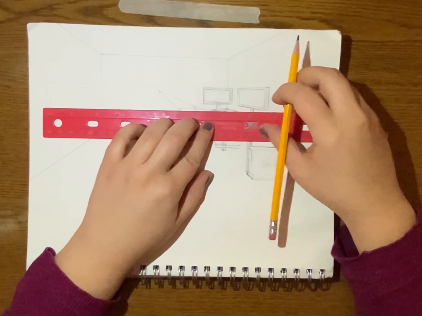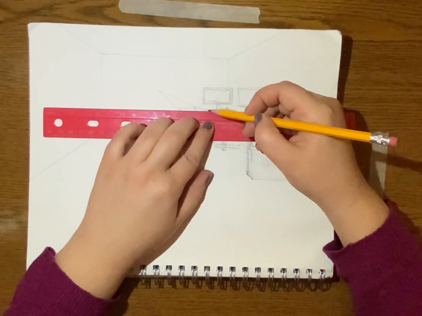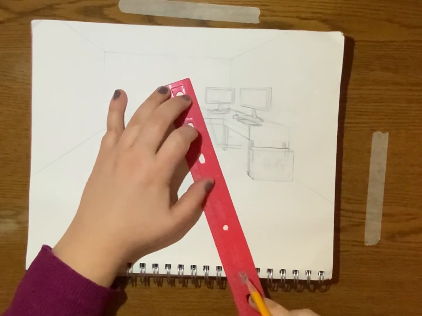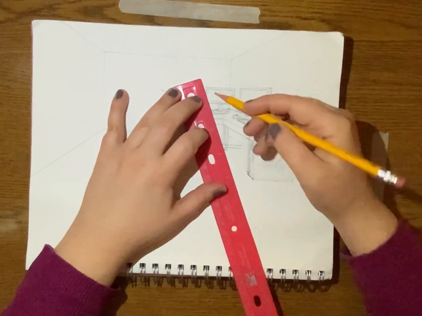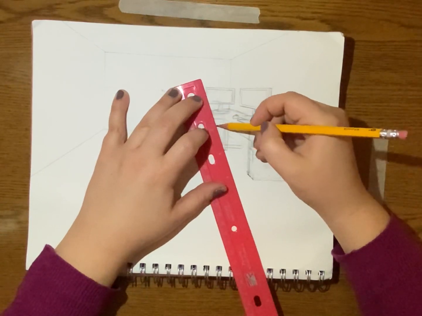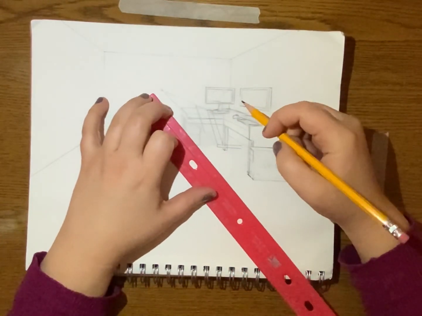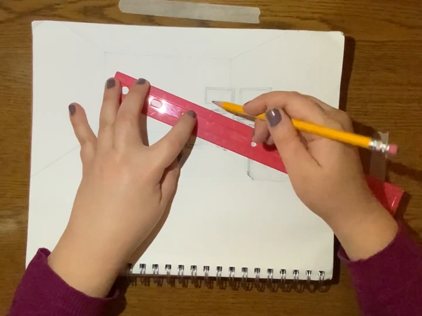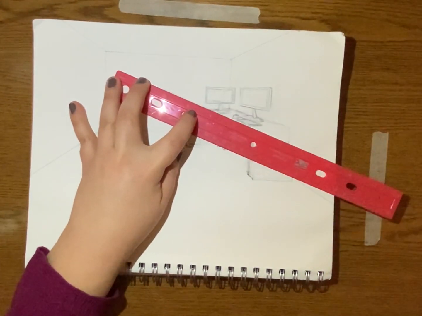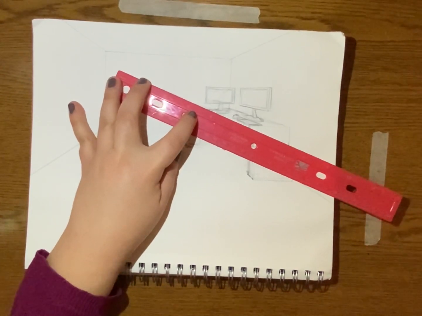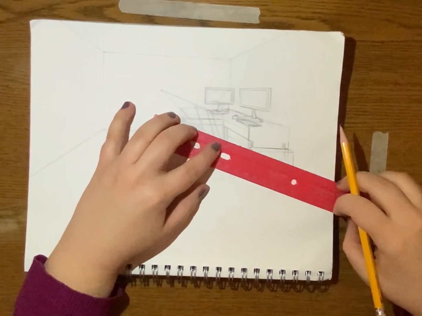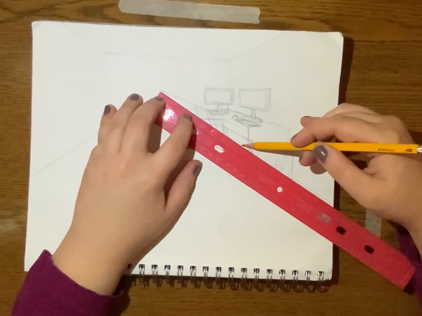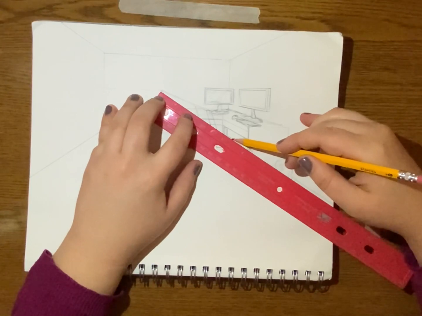I'm going to give the edge a little bit of thickness because I don't want it to look like a hard chair. I want it to look like a thick, soft, but sturdy chair. Connect this line here. There I have the dimensions and thickness of my chair. I'm going to go from this corner to the vanishing point to show that little edge at the top. And I'm going to go from this corner to the vanishing point to show how wide the seat is.